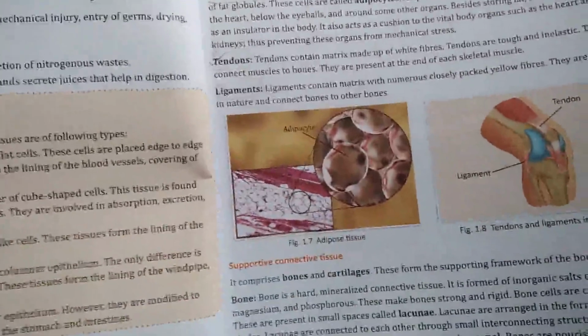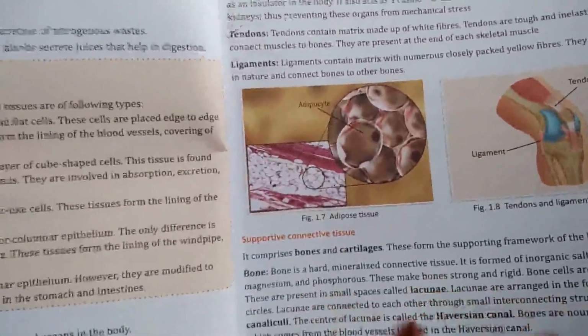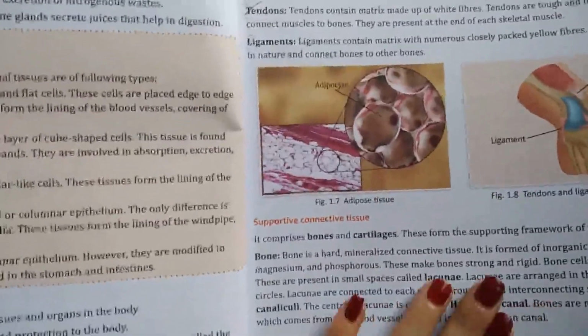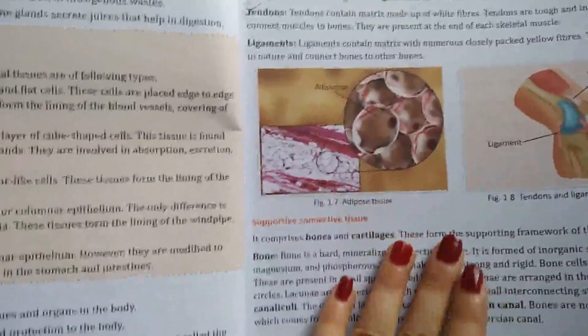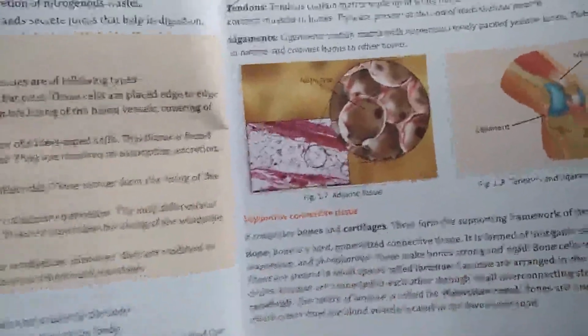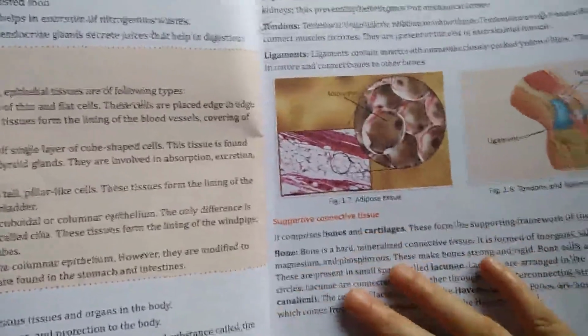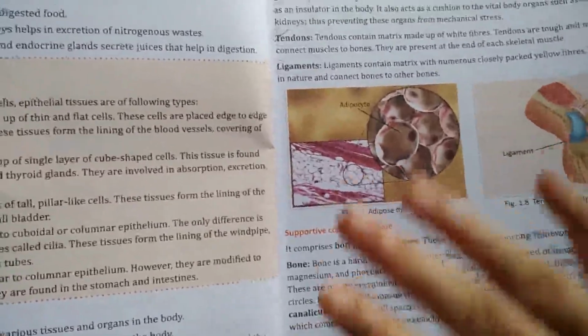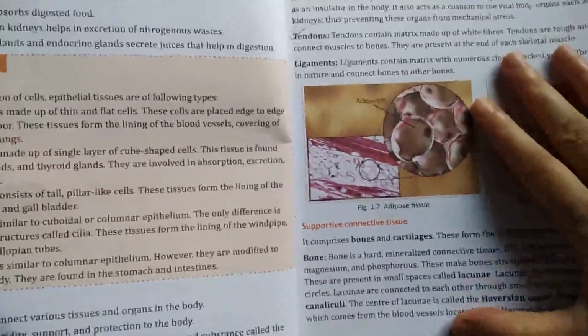Now the supporting connective tissues. Supportive connective tissue is comprised of bones and cartilage, and these form the supporting framework of the body. Bones are hard, mineralized connective tissues, formed of inorganic salts of calcium, magnesium, and phosphorus.